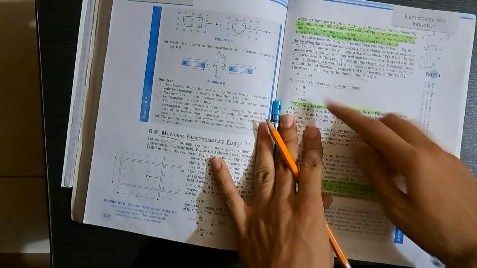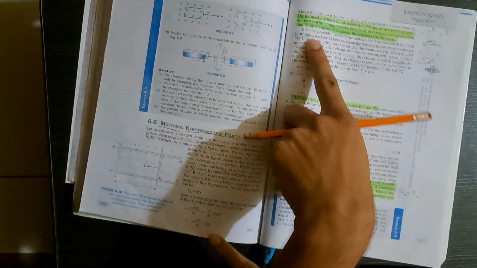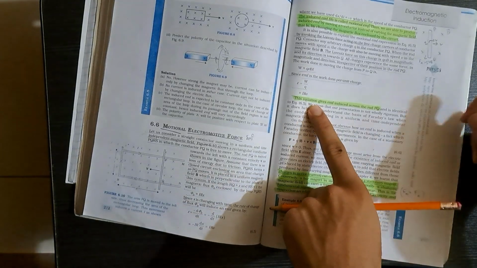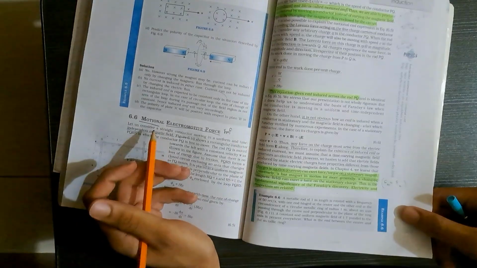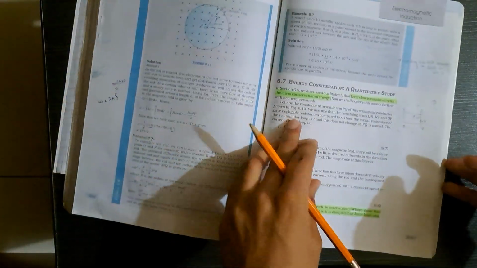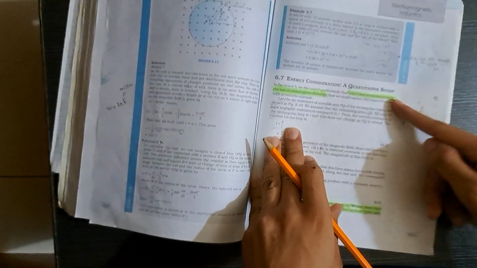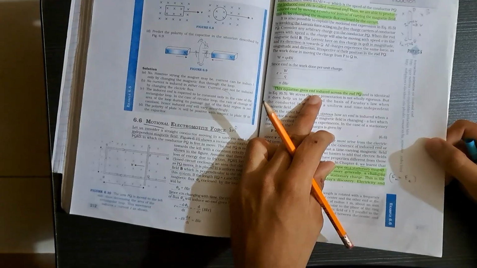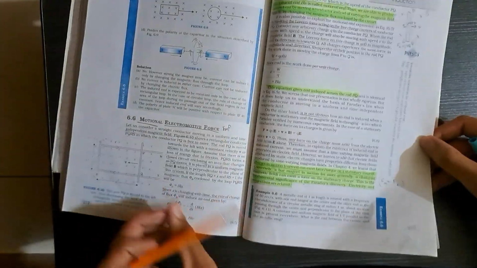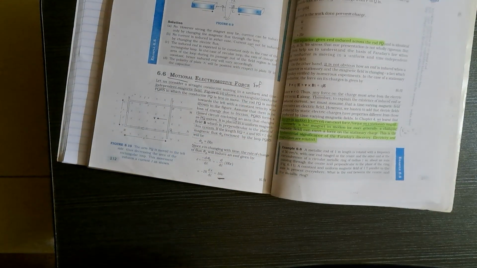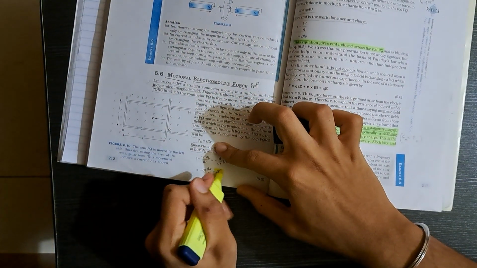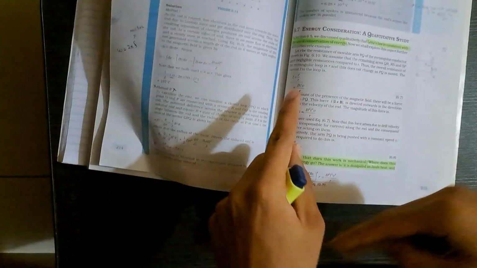So next topic over here, you see we covered this by Lorentz force, and then we found this, and nothing much. That's electromotive force, and the topic is over, finished. And next we'll talk about energy consideration, a quantitative study. This is just putting in a random formula. This is not much of a topic. Here we'll just take this formula BLV and then substitute it almost everywhere we know about electricity and energy.